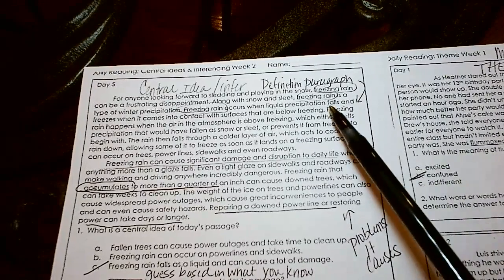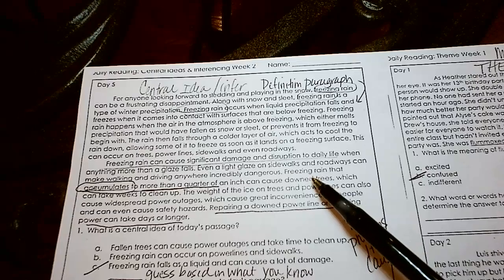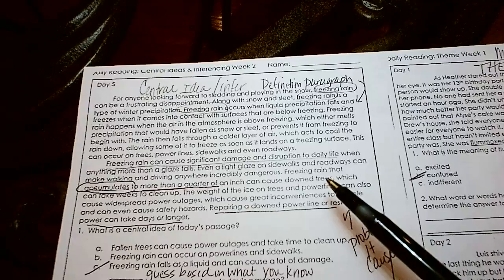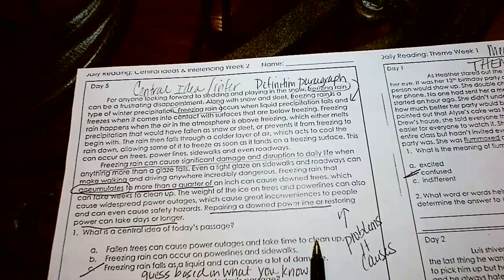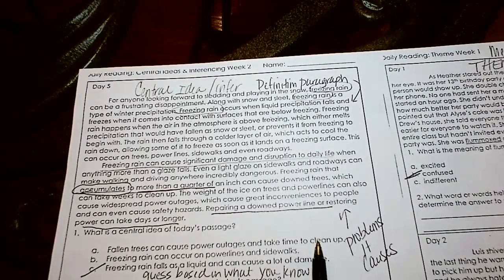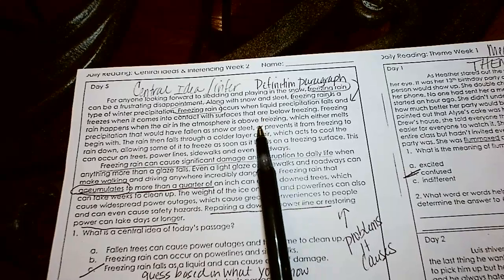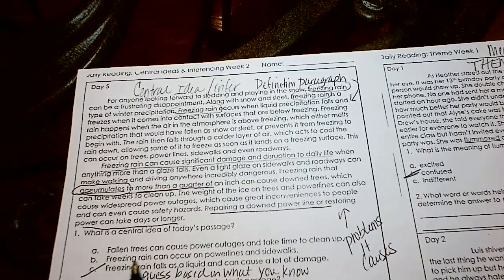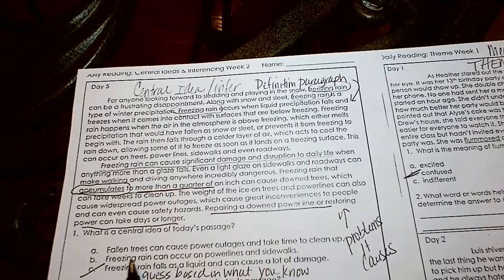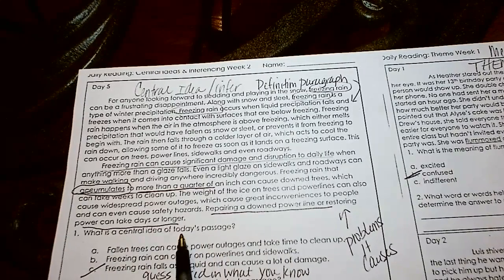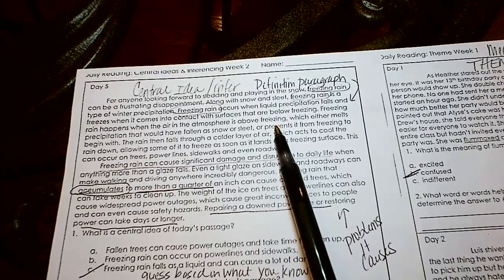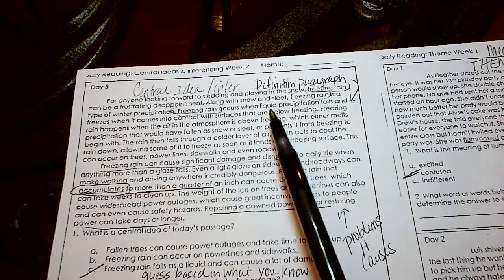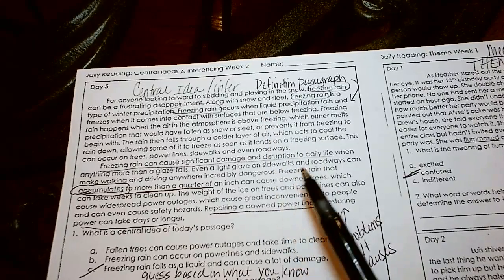Well, we talked about paragraph 1 was a definition, and paragraph 2 was the damages that this freezing rain can do. So if I'm looking at A, fallen trees can cause power outages and take time to clean up. Well, yeah, that's true. That's an idea, but is it the central idea? Well, I don't have anything about my definition included, so I have to rule that out. B, freezing rain can occur on power lines and sidewalks. Well, that's true, but is that really the main focus, or is that just part of the focus? Again, we have to have something that talks about everything that's been mentioned, and we said paragraph 1 was about the definition, and this was about the damage.